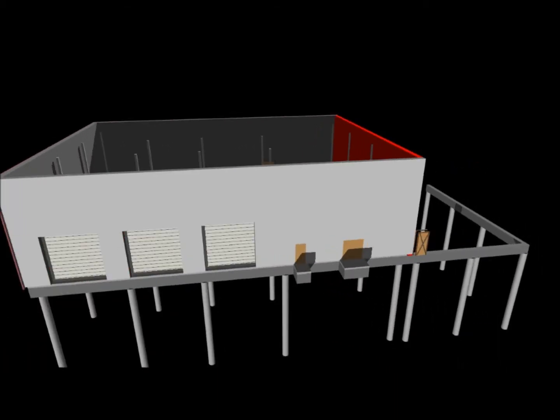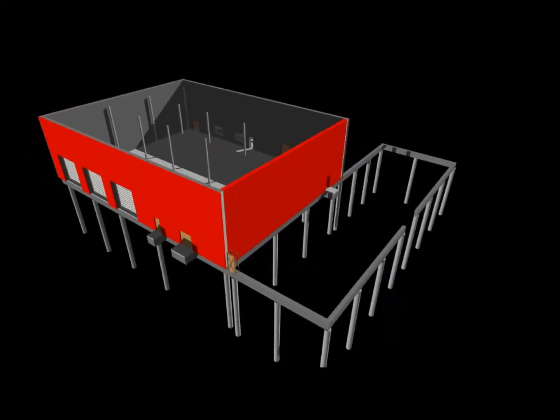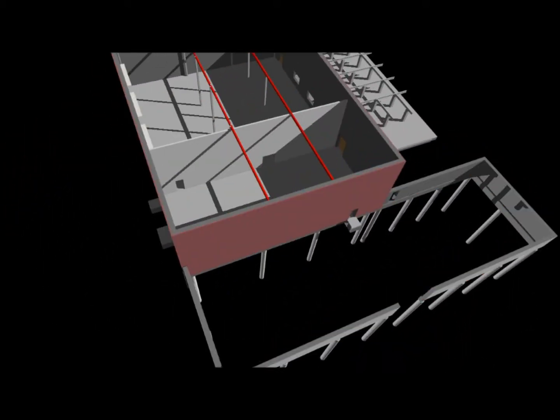Now the north side CMU wall has been constructed. The overhead doors and regular doors are placed while the west side CMU wall is being constructed. The shorter CMU walls in the yard have now been constructed. Also note that the main building CMU walls are now covered in brick.